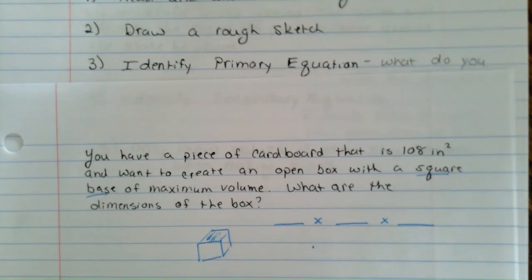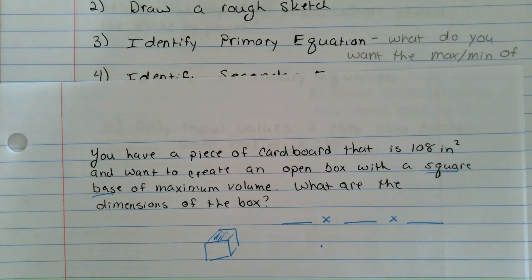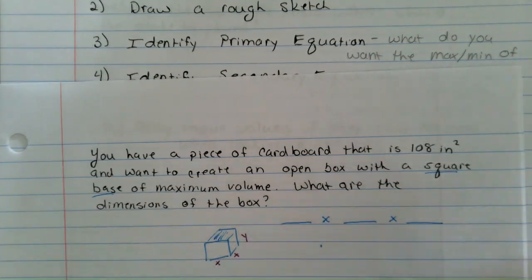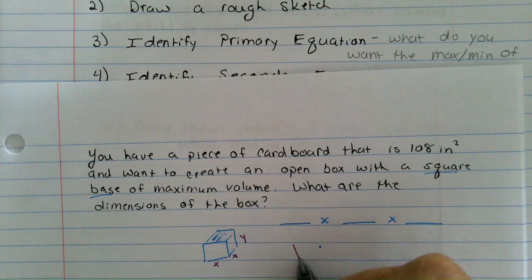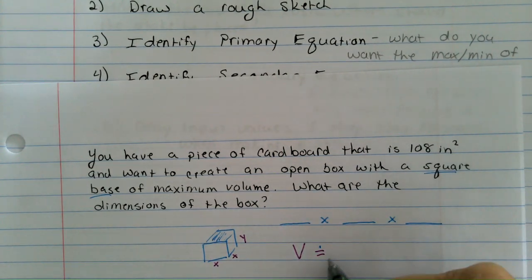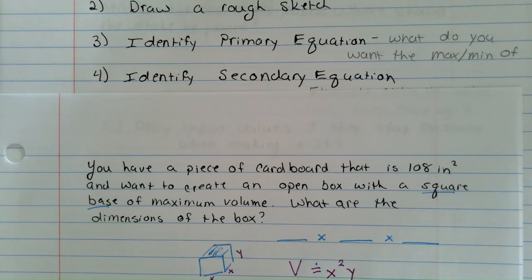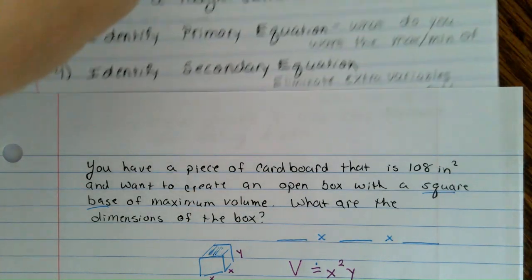Identify the primary equation. What do you want to max or minimize? Well, we want to maximize the volume. So x by x by y, I'll call that, that way I have a square. So my primary equation is going to be that volume, because that's what I want to maximize, right? And that would be x squared y. I have too many variables. I have x and y.